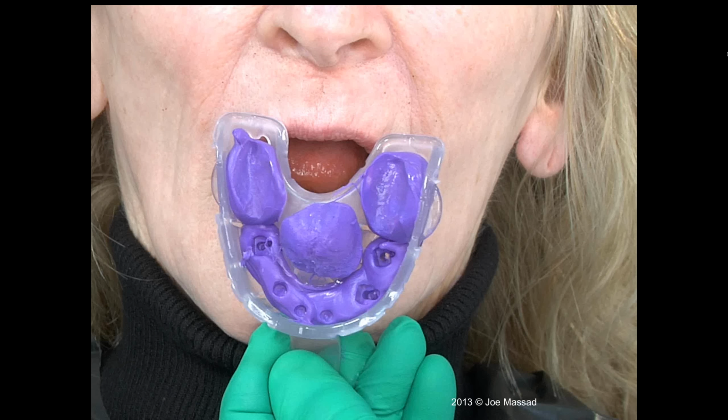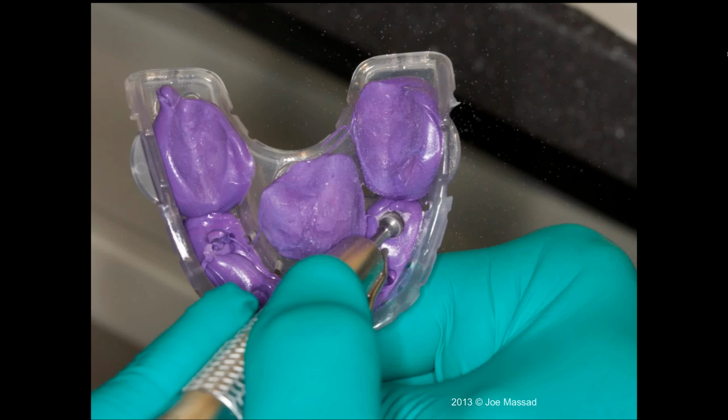So let's take a round burr and cut holes in those 3 areas. Now I still have a very stable tray. I want to try it in and make sure I can retrieve it easily. And now I'm doing borders separately of the final wash.